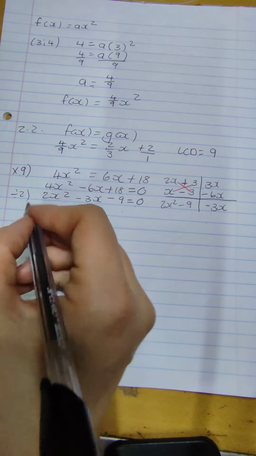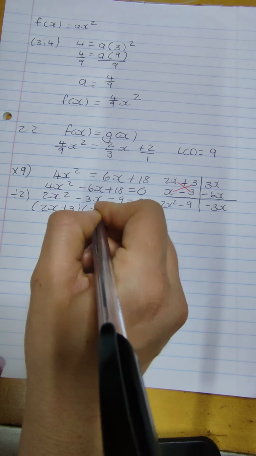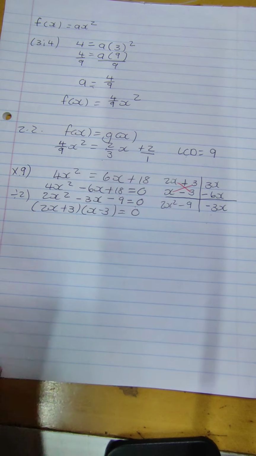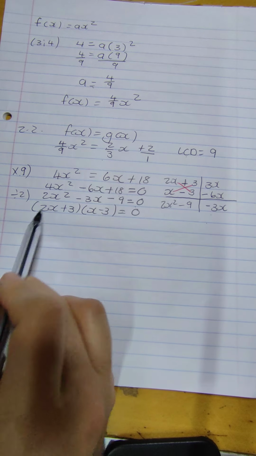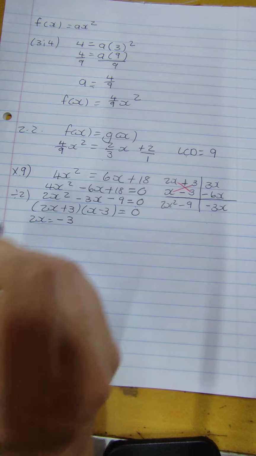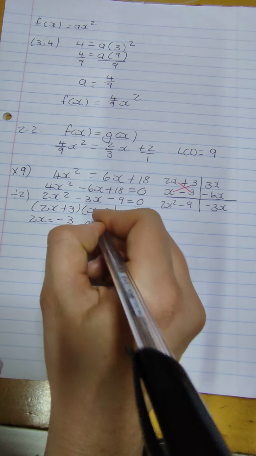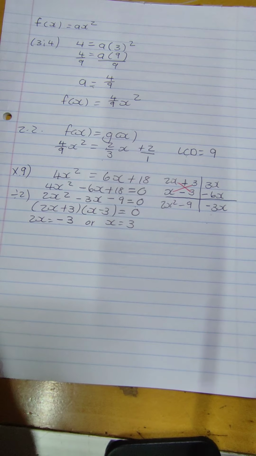That works out, meaning that those are our two brackets, which must be equal to 0. Now let's have a look. 2x is equal to negative 3. Remember, put an equal between them, change the sign. Or x is equal to positive 3.